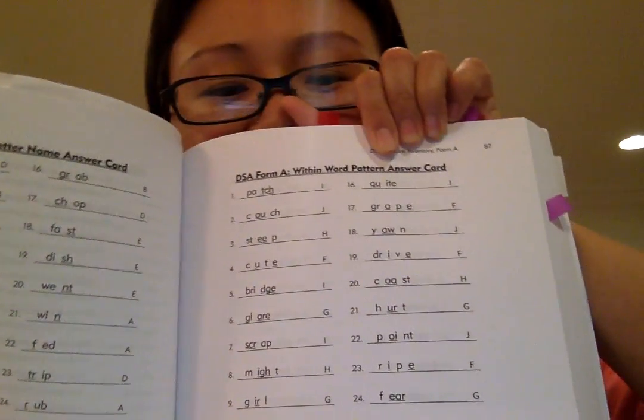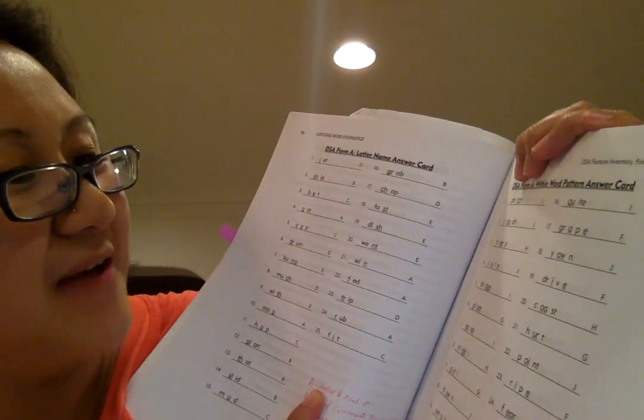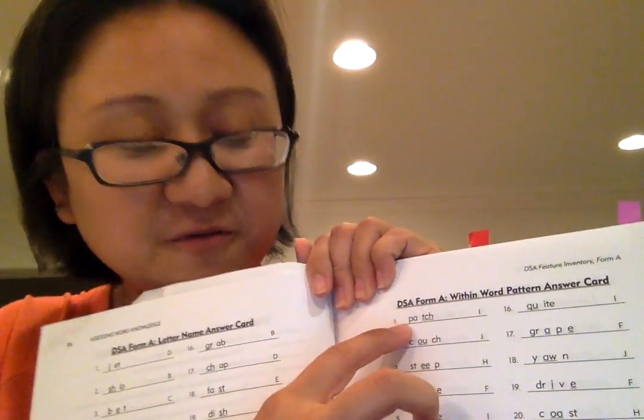For example, this within Word, on page 87. For example, this is the within Word pattern answer card, and the first word is patch, and this TCH is the key feature.